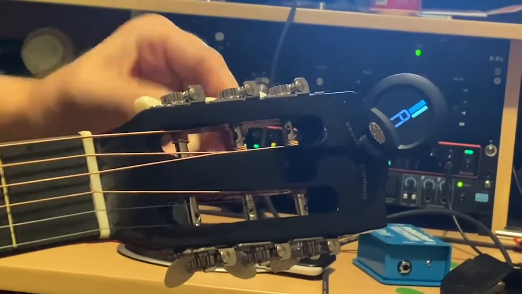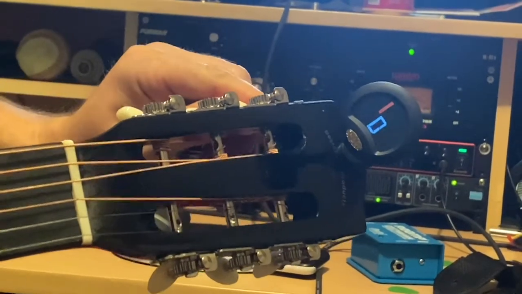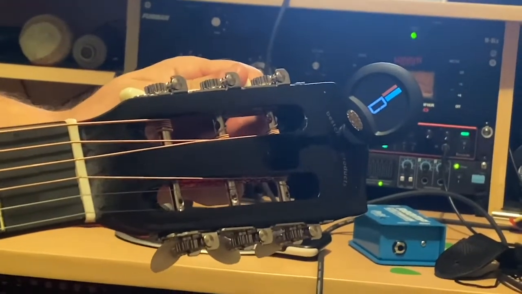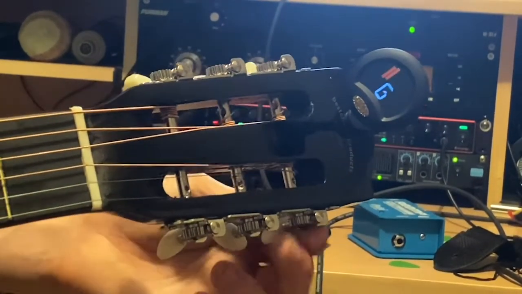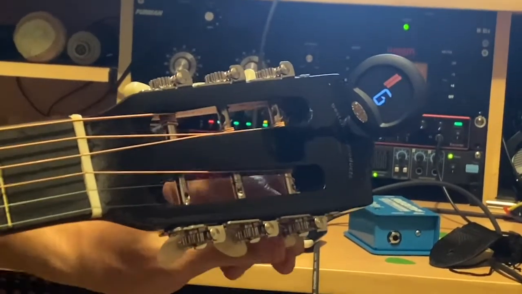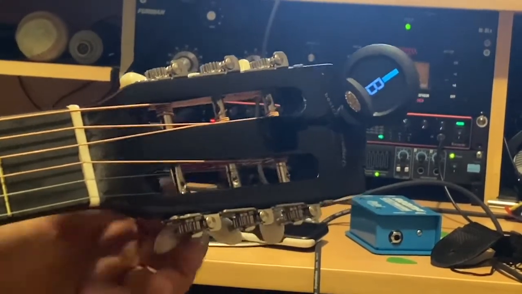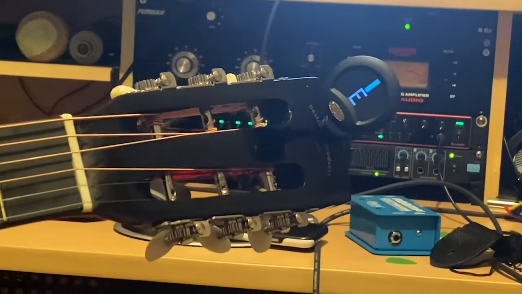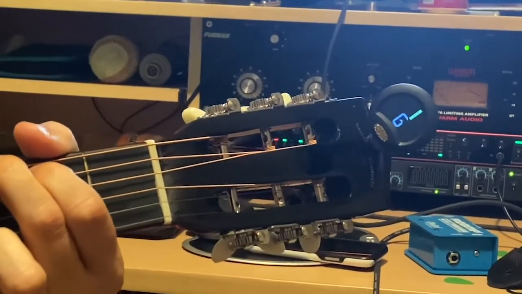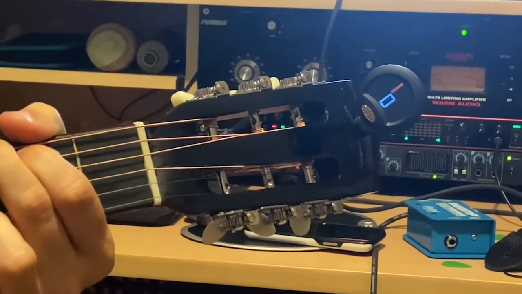And then we'll go through, we'll check every string. So the A is fine. The D is a little off. So let's tune that back up. Oh, it looks like the G is off as well. So we'll tune that back up. B looks okay, and the high E is okay. And now, once you hear that chord back again, it sounds a little bit more like it's supposed to be a G chord.